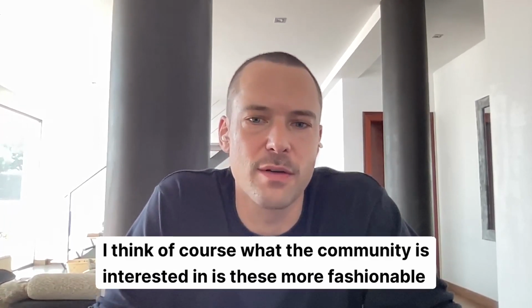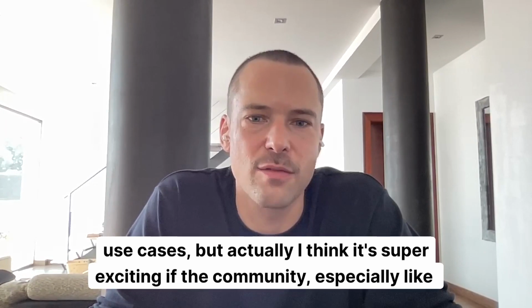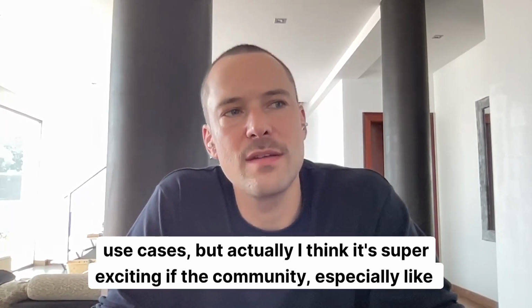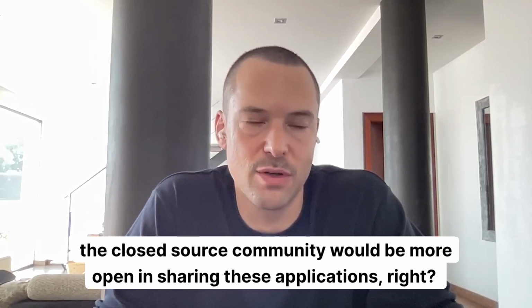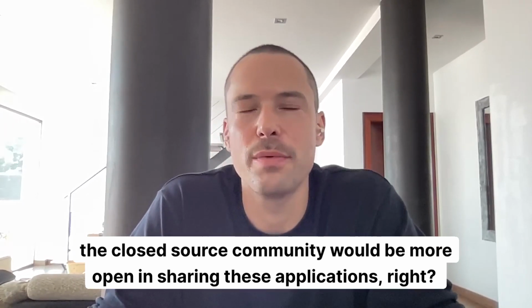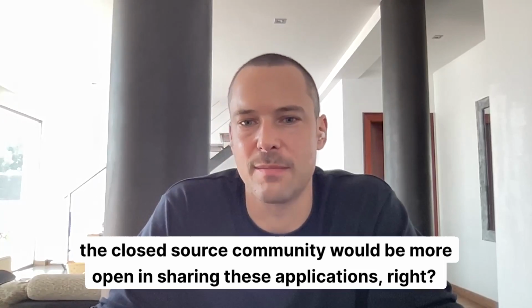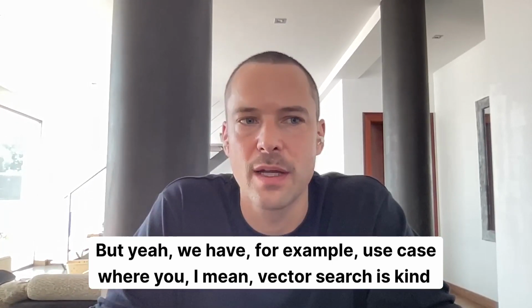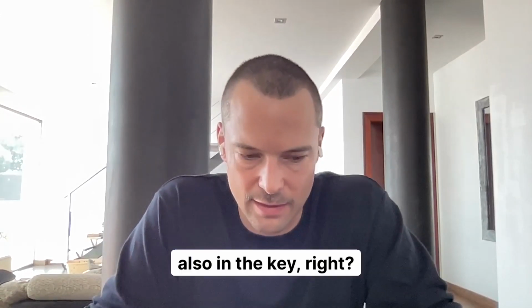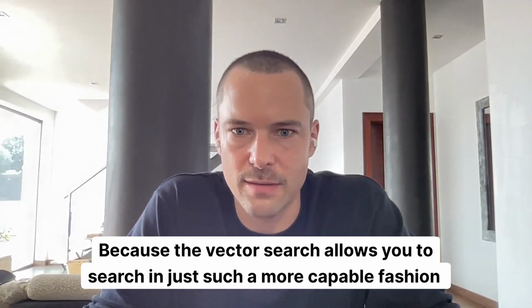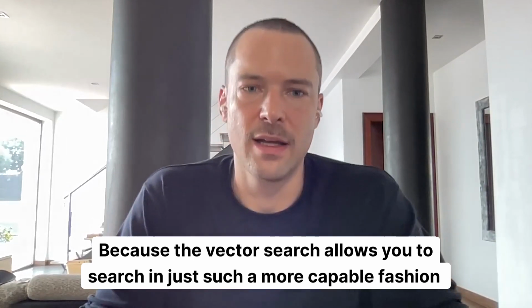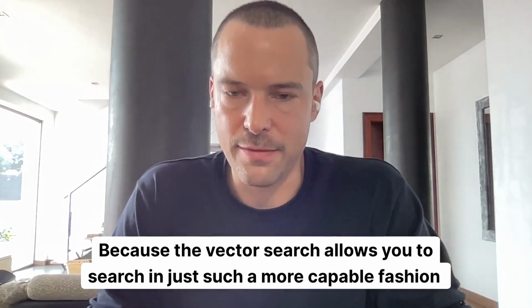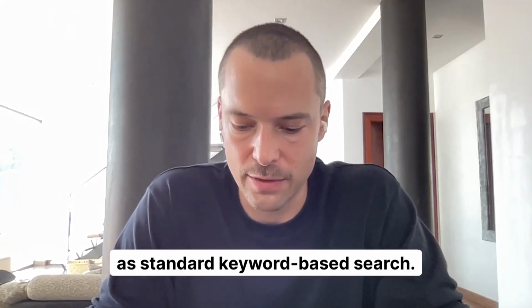So I think, of course, what the community is interested in is these more fashionable use cases, but actually I think it's super exciting if the community, especially the closed source community, would be more open in sharing these applications, right? Because it's very intransparent as long as you really work in these, because it's all closed source. But yeah, we have, for example, a use case where vector search is also key, right? Because vector search allows you to search in a more capable fashion than standard keyword-based search.